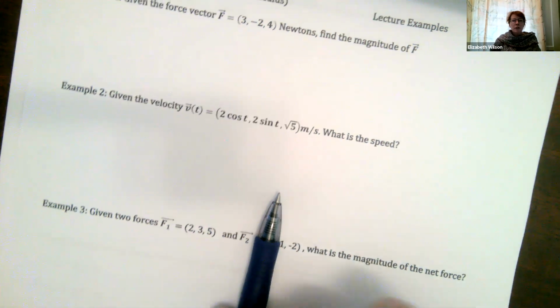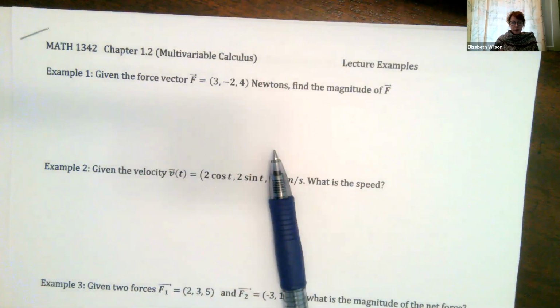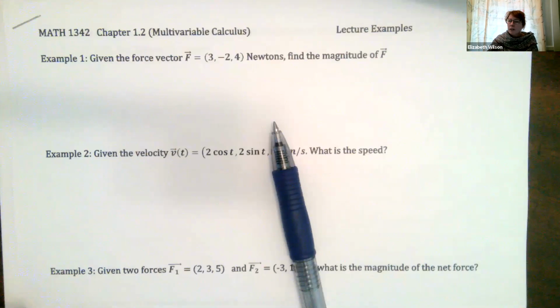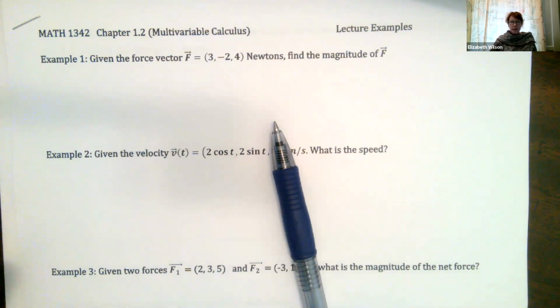So just some administrative stuff before we get started. We are going to start the multivariable book today. You can get a copy of the multivariable book. That is something you'll need when you do Calculus 3. I posted homework for chapter 1.2. I know our syllabus says 1.1.